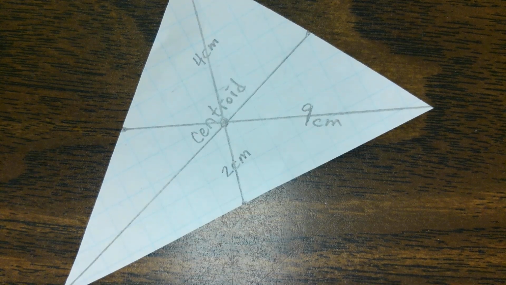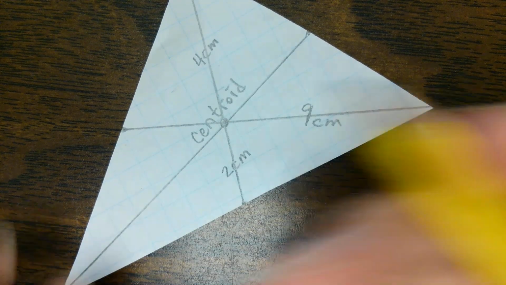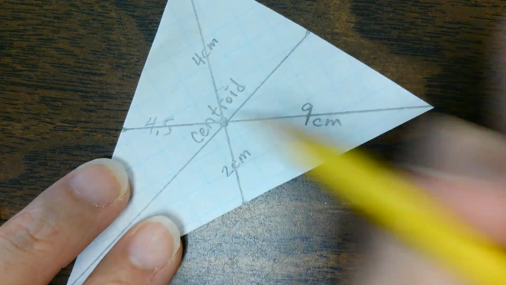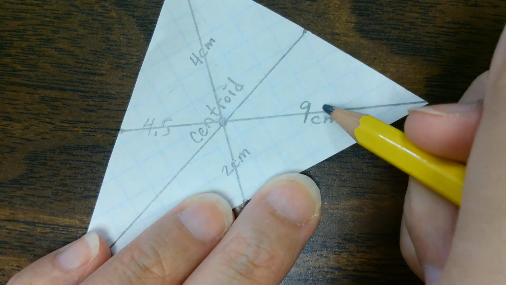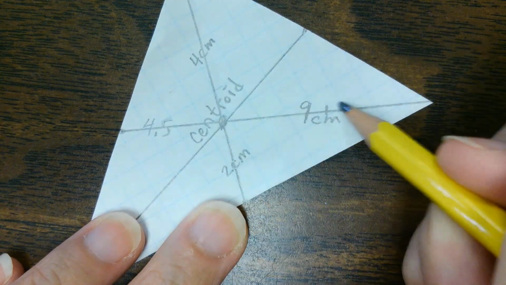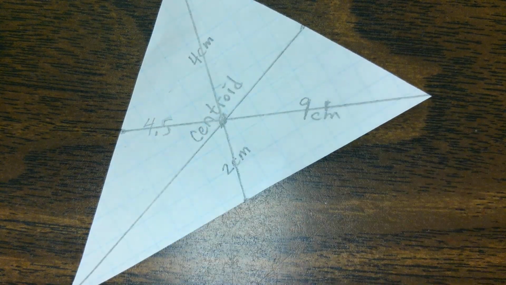Remember, it's 1 to 2 ratio. What's half of 9? 4.5. So that means this side is 4.5. You can think of it as, since it's 1 to 2 ratio, breaking the line into 3 parts. 1 part, 2 parts, 3 parts. 1, 2, 3, like this.